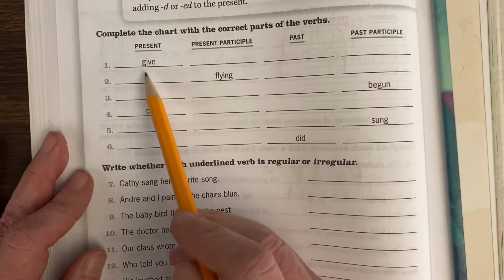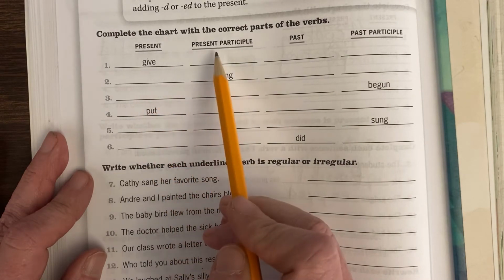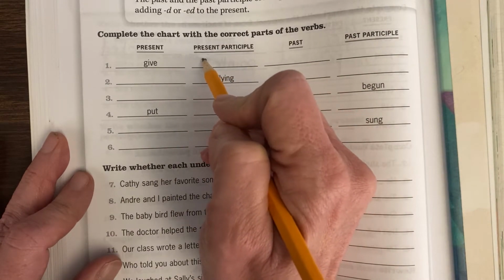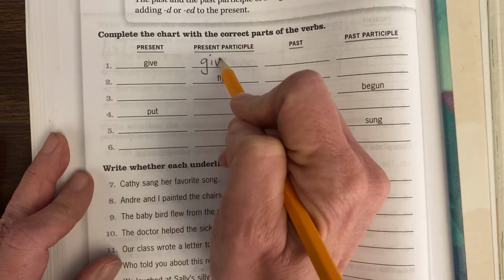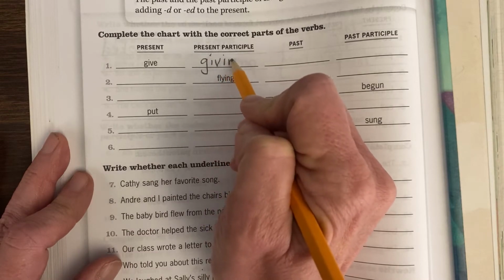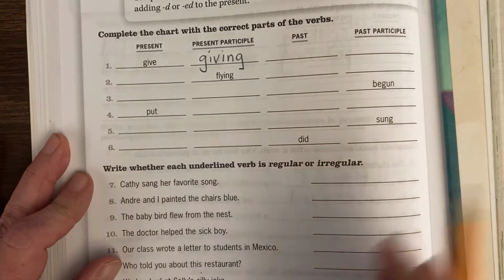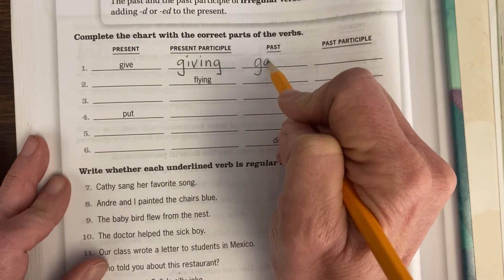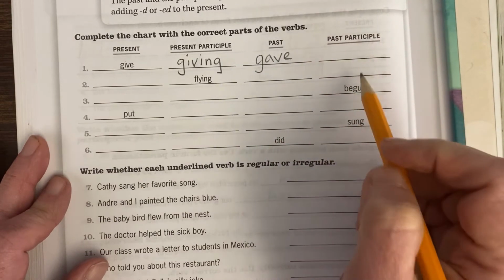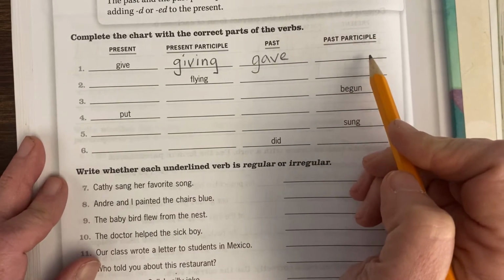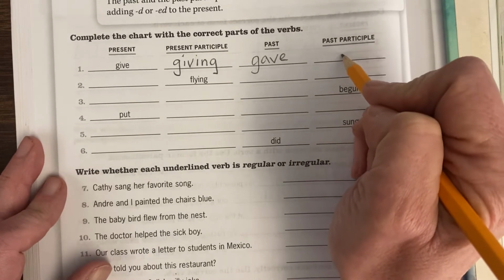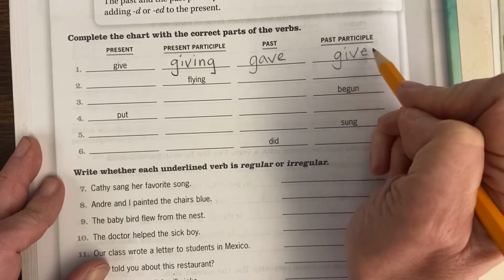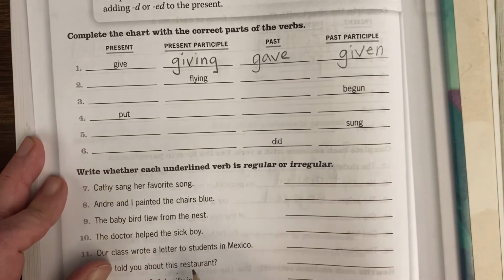All right, so let's start with give. In the present, I give. The present participle would be I am giving. So you would write giving, but remember not to put the E. Drop the E and add -ing. And the past, yesterday I gave. And then for the participle, it would be given, the past participle. So that would be like, I have given something in the past.